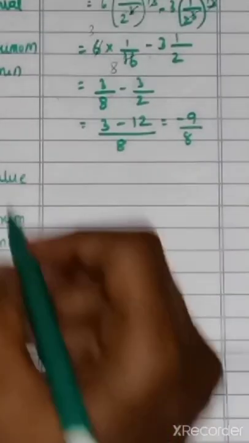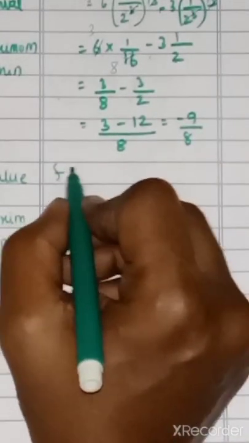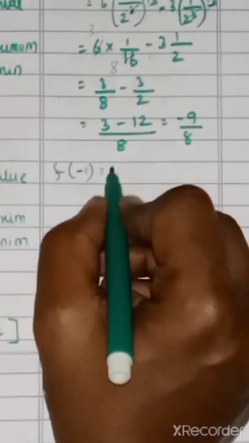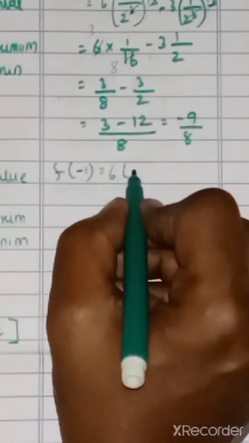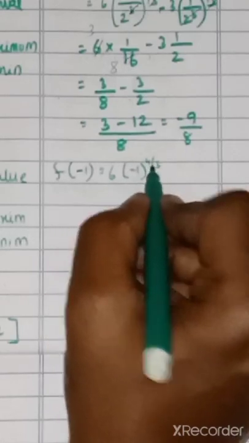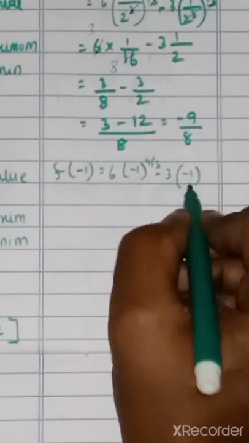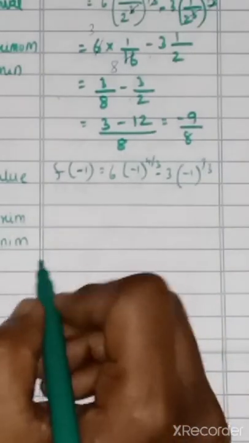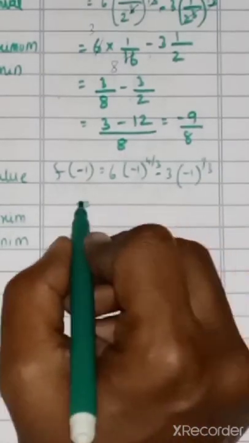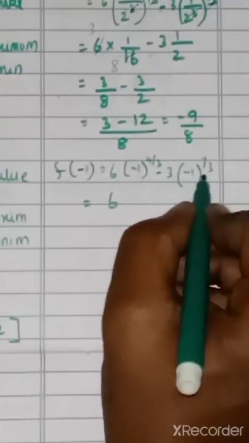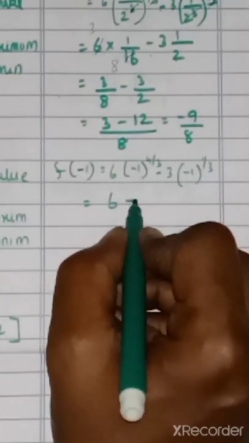Next, what is the interval's left end, minus 1? So f of minus 1. Substituting minus 1, 6 into minus 1 the whole power 4 by 3 minus 3 into minus 1 the whole power 1 by 3, which is equal to, since the power is even it will be plus, and here since the power is odd it is minus, and minus into minus will become plus.